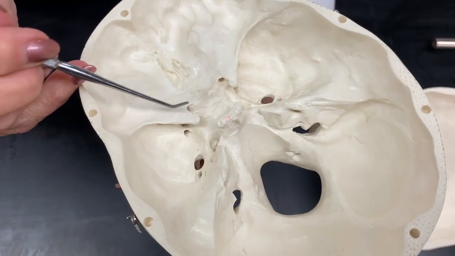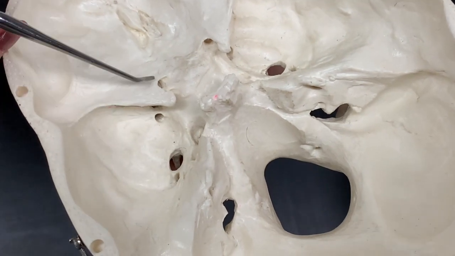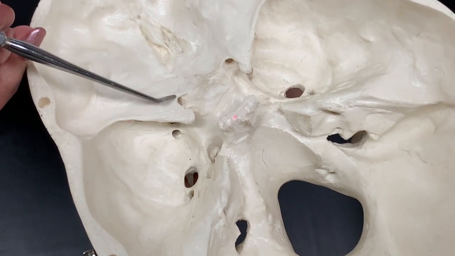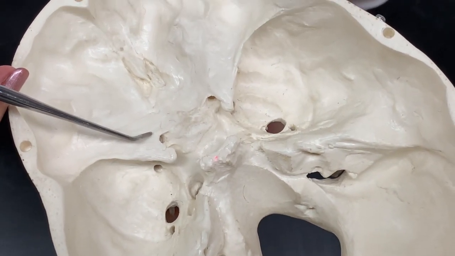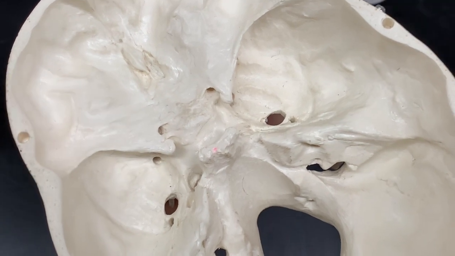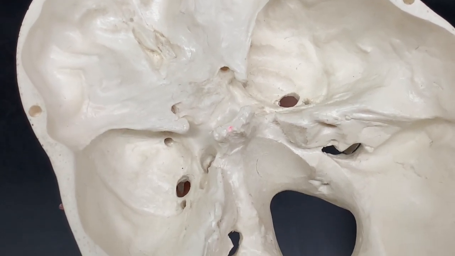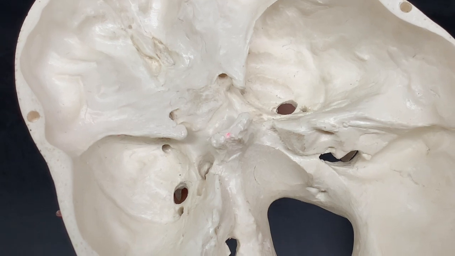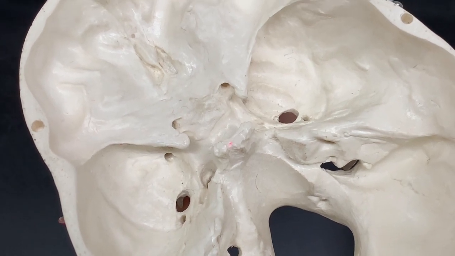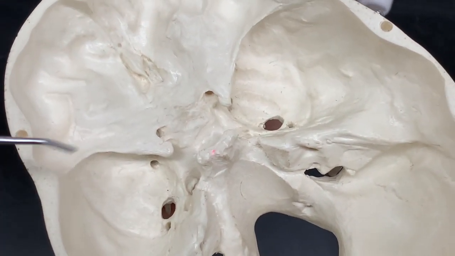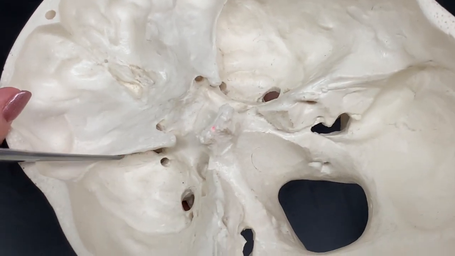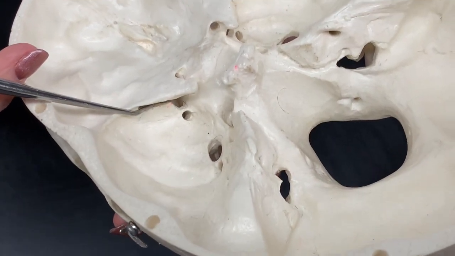One thing I would like to mention is this bone here, the sphenoid bone, has all of the cranial nerves passing through it from 2 through 6. That's 2, 3, 4, 5 sub 1, 2, 3, 5, and 6. So all of the nerves pass through, but not all of them pass through the superior orbital fissure.